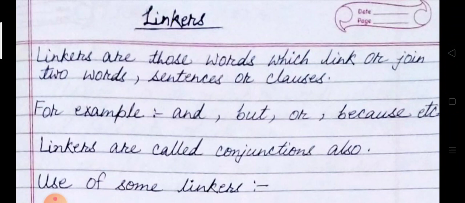Let's see the examples of linkers. You know that and is a word which we use generally to add two or more things. But is also a linker, or is a linker, because is a linker, and many more linkers are there, as well as either or, neither nor. But here we will read about four linkers: and, but, or, because. These are the linkers you have to read about.